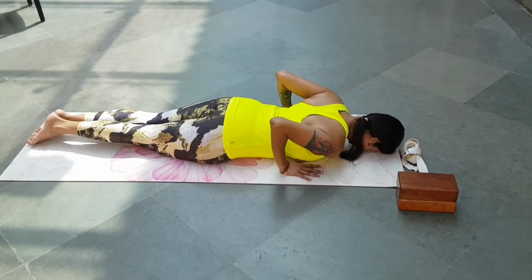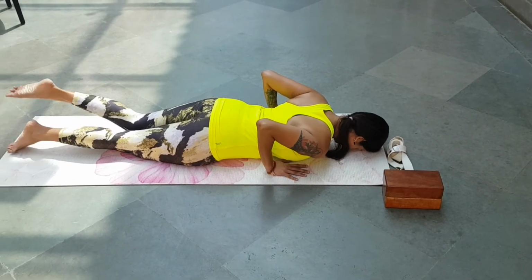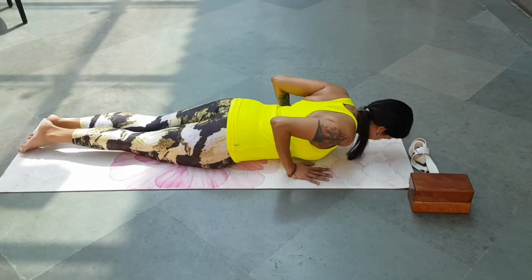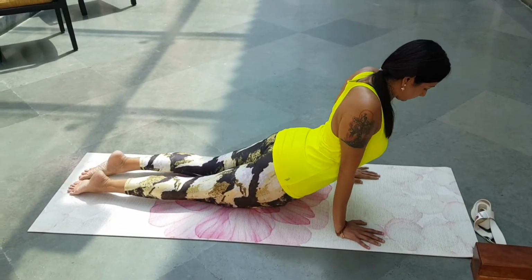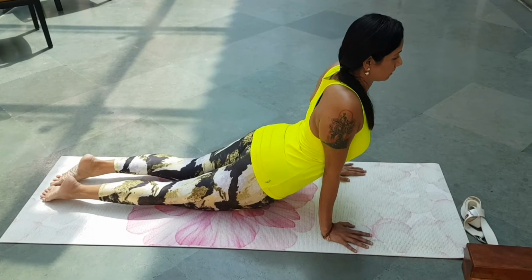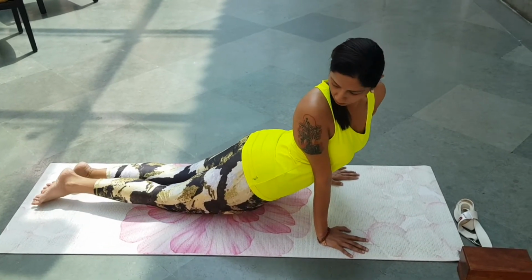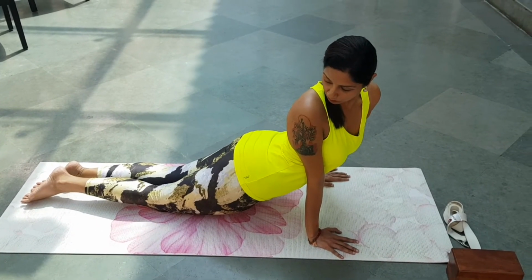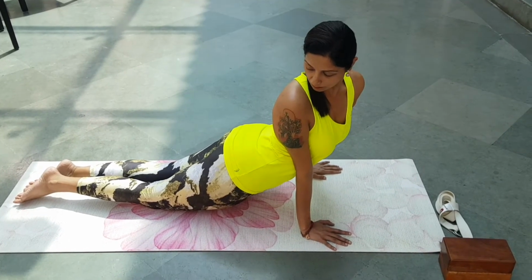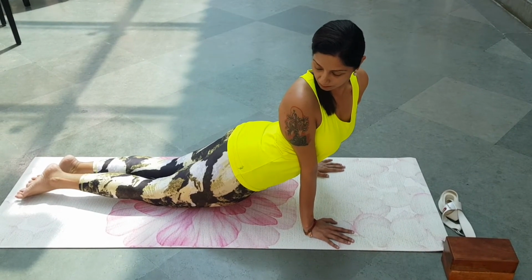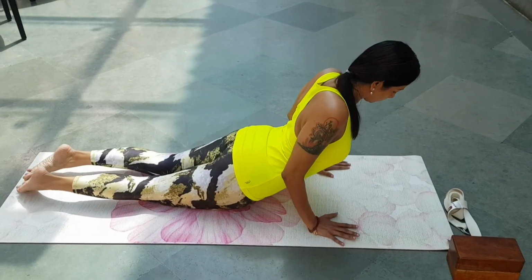Slowly bring the palms by the sides of your chest now. Bring your feet together, press into the tops of your feet. Inhale, lift up all the way, roll the shoulder blades back. We'll do a little bit of twist here. Now twist and look towards your right heel. Keep lifting the chest up. And release and move on to the other side.